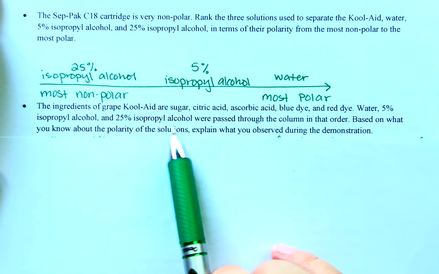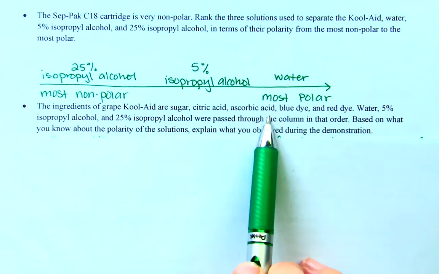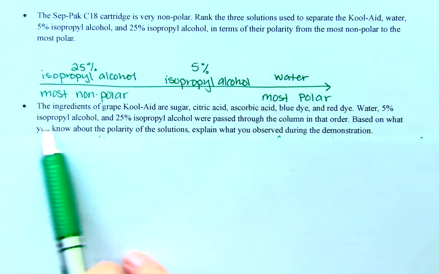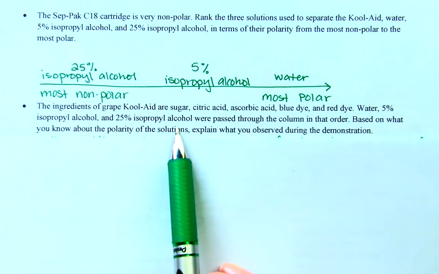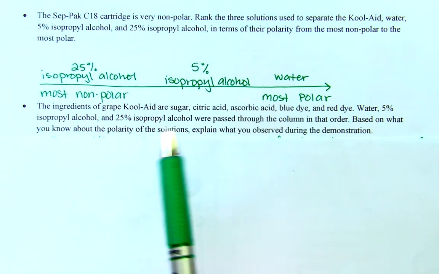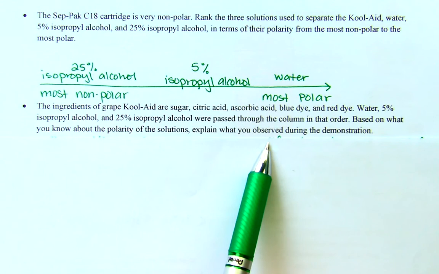The ingredients of the grape Kool-Aid are sugar, citric acid, ascorbic acid, blue dye, and red dye. Water, 5% isopropyl, and 25% isopropyl alcohol were passed through the column in that order. So based on what you know about the polarity, explain what you observed.